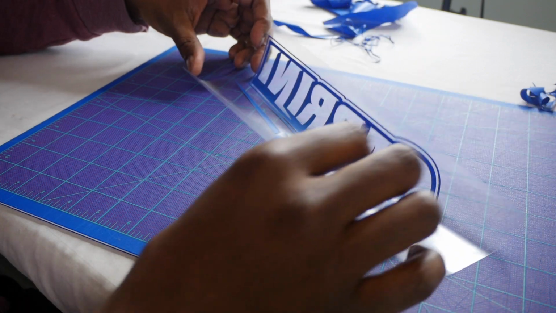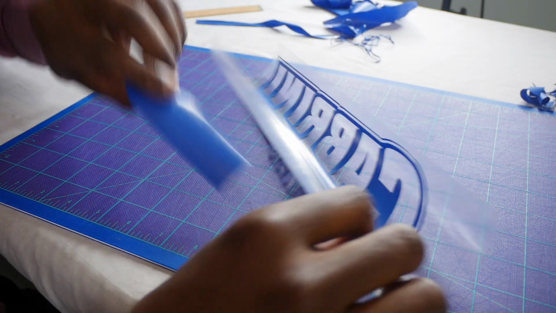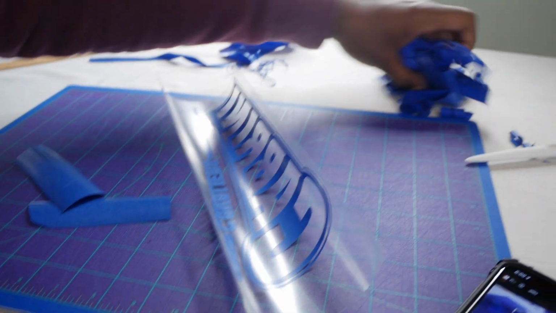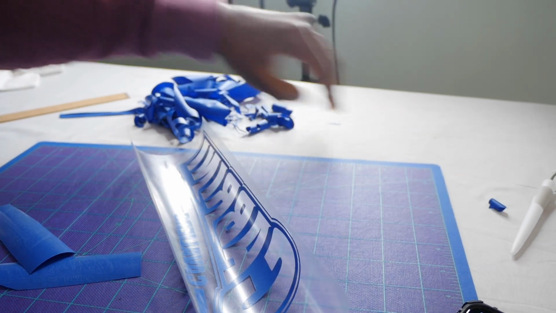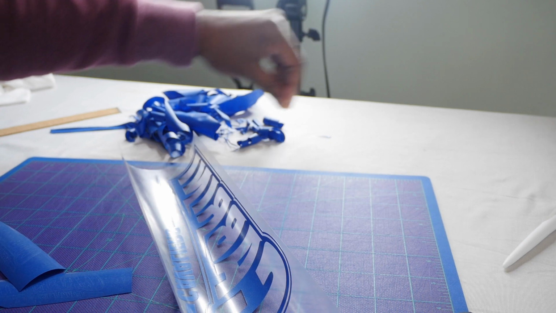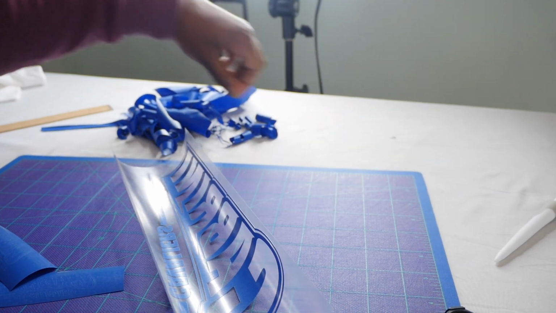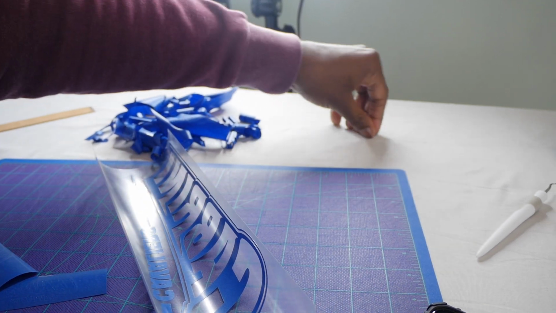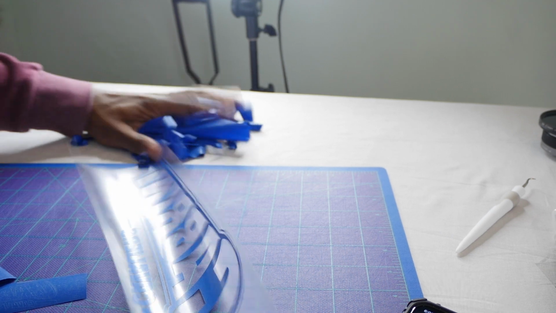So we're going to set this to the side and weed our small ones off camera while we heat up our heat press. We're going to get rid of all of our scraps over here and throw them away because we don't need them. This is key, guys: you don't want them to accidentally get pressed onto the shirt. So always keep your work area clean when you're working with vinyl, because one of these small pieces will get onto a shirt and you'll accidentally press it.